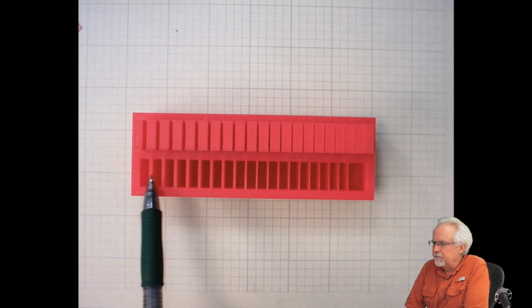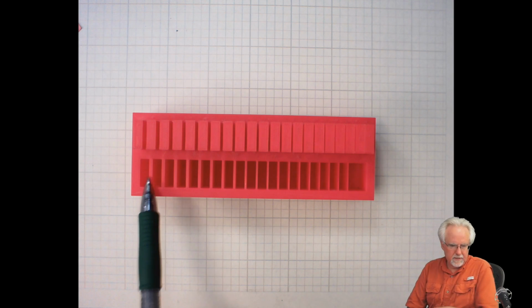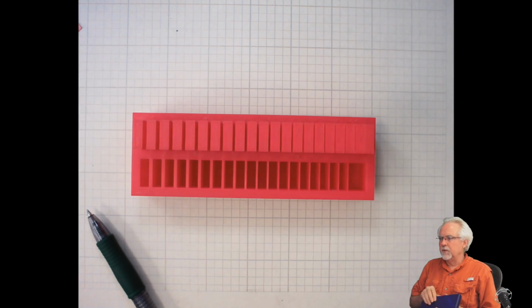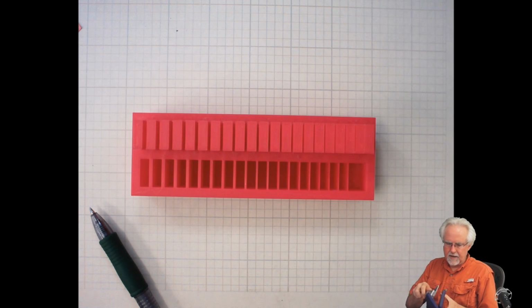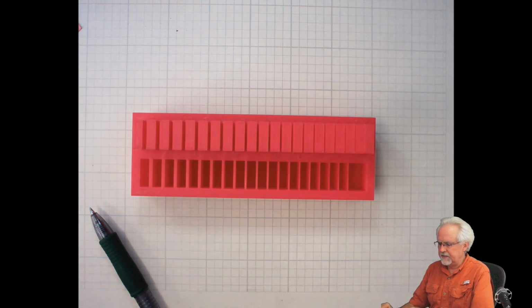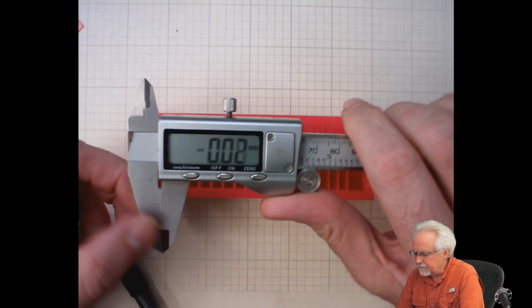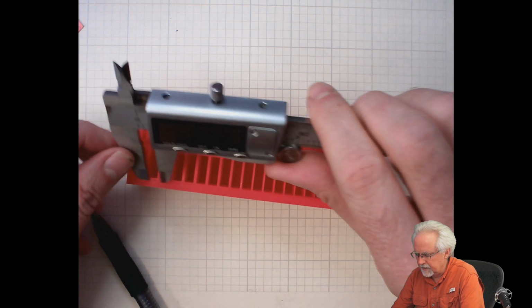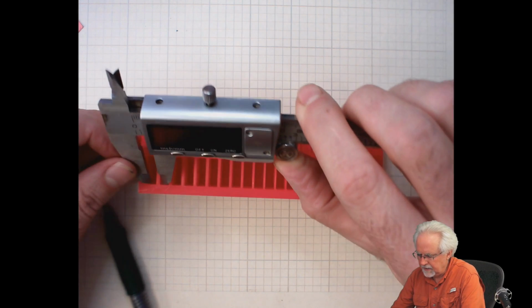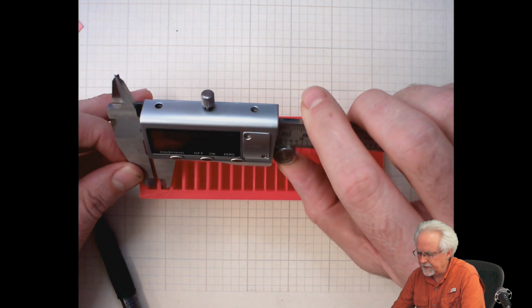So let's look. This we designed to be a 2 millimeter gap. So we're going to get our calipers. We learned how to use our calipers last time, and we're just going to see how well we did. So I'm in millimeters, I'm zeroed, I'm going to come in and look at that little gap there.